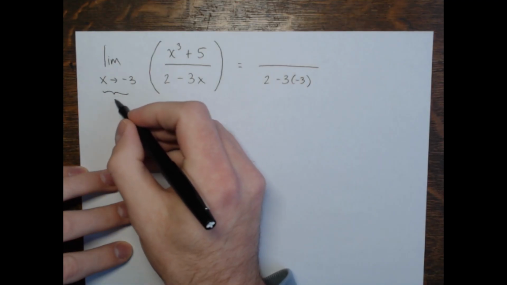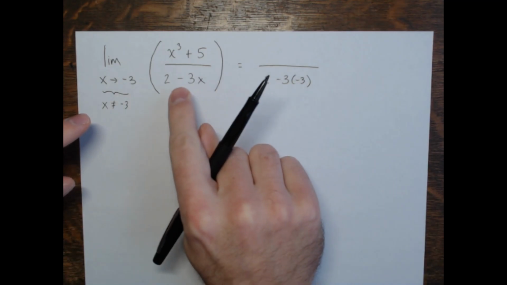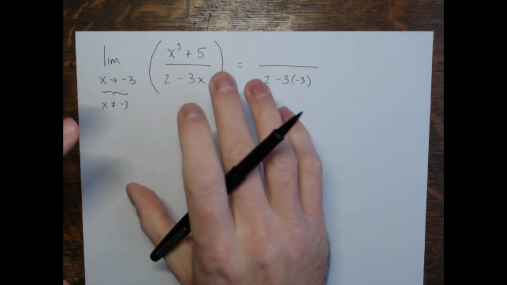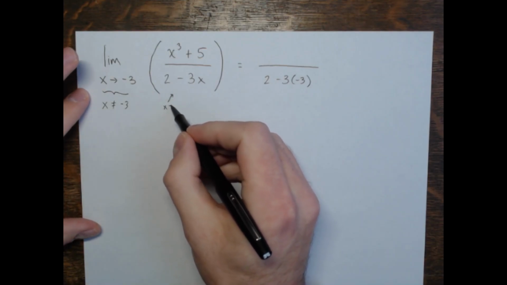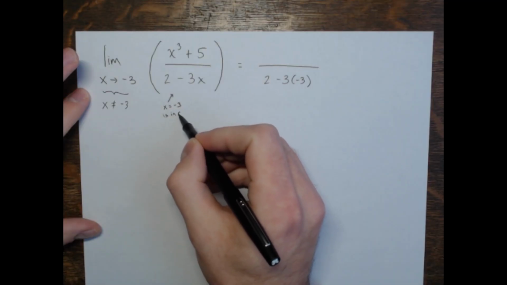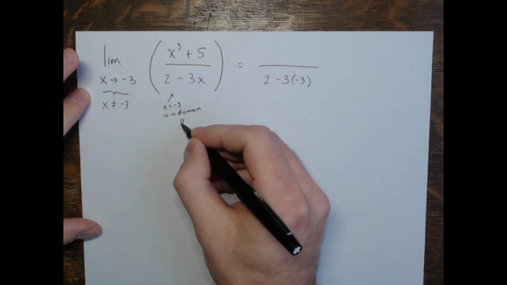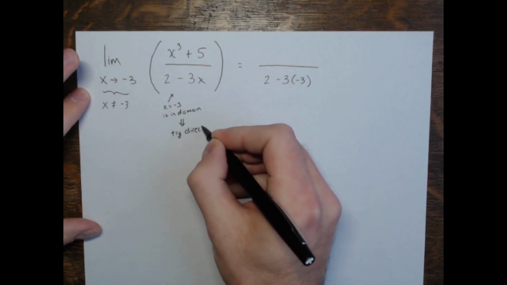So again, technically x does not equal -3, but if the denominator is not 0, or again, as long as x equals -3 is in the domain of this expression, then we can just try direct substitution.